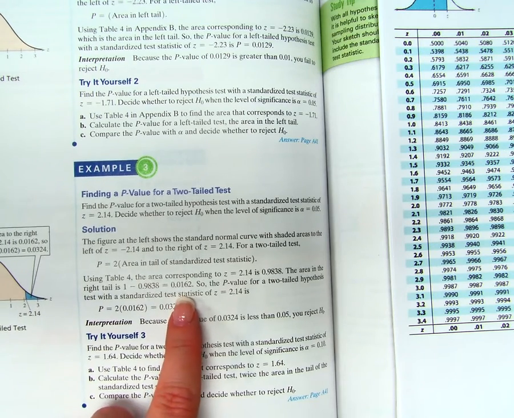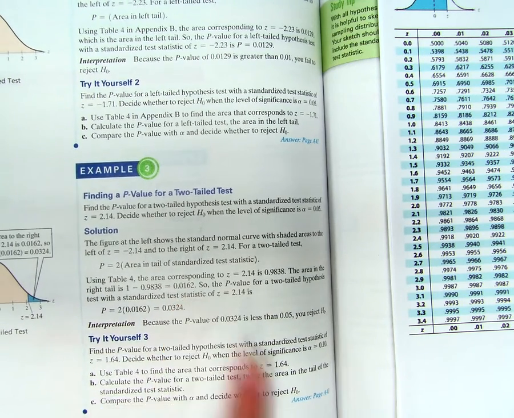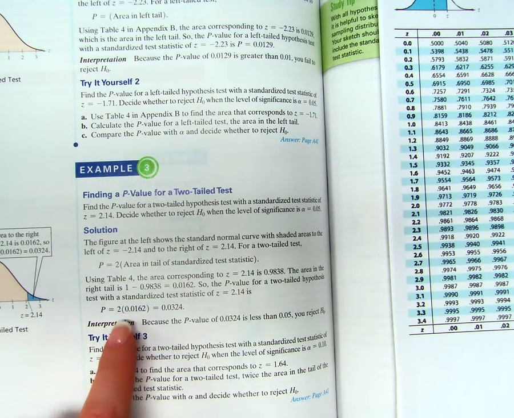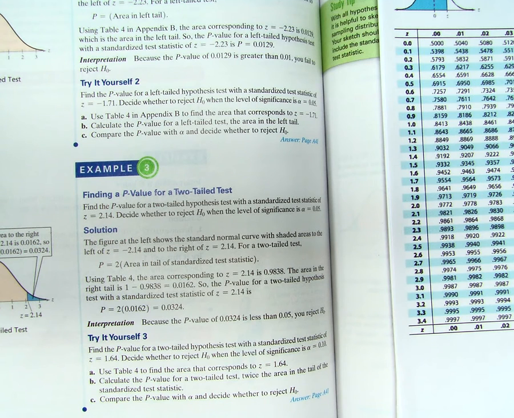Do you see that? Well, because it's a two-tailed test, I have to say 2 times 0.0162. Does that make sense? So that gives me 0.0324. Well, let's decide whether to reject the null hypothesis if the level of significance is 5%, or 0.05. How does 0.05 compare to 0.0324?